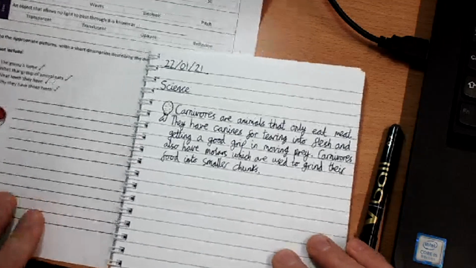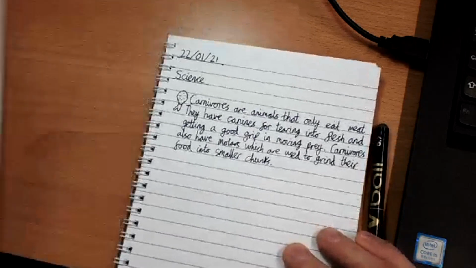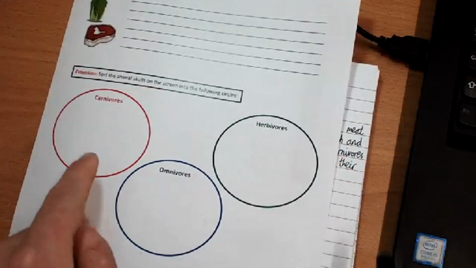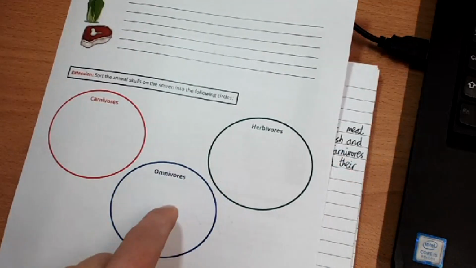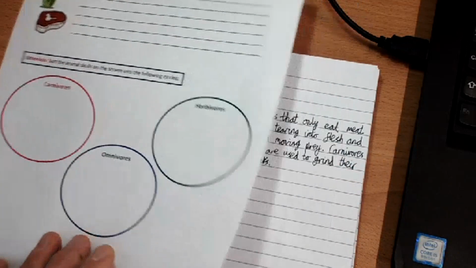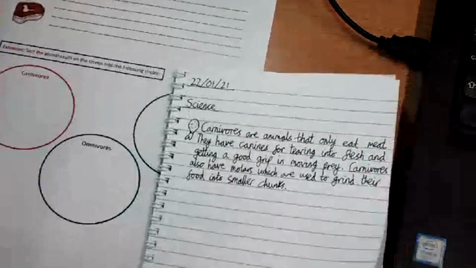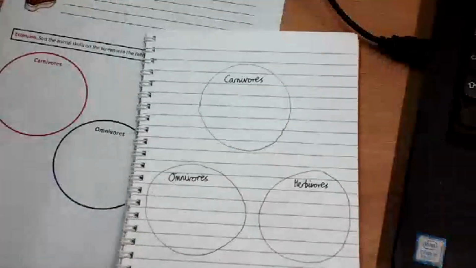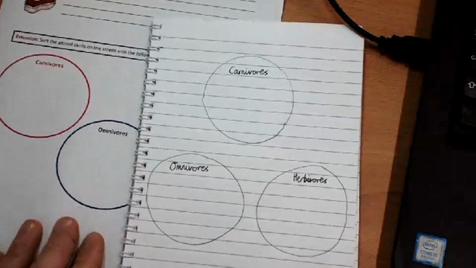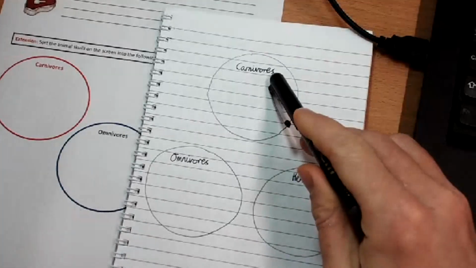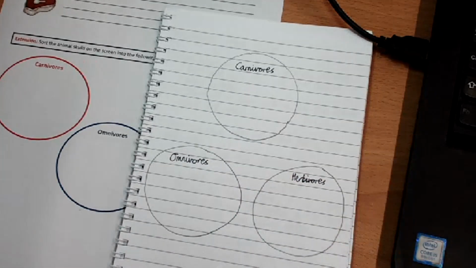Right, so if you've got this sheet, then you've got carnivores, herbivores, omnivores there. However, if you're like me, I've just drawn 3 very rough circles. They don't need to be the neatest in the world, that again have carnivores, omnivores, or herbivores. You really don't need the sheet to complete this activity at all.